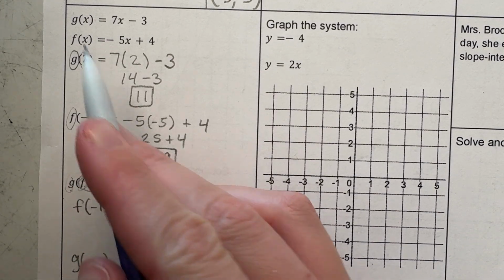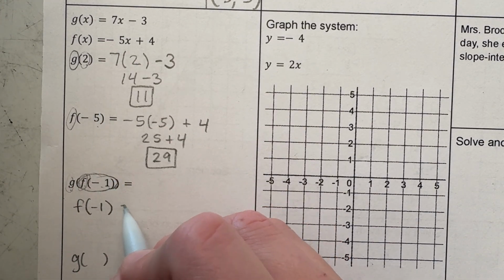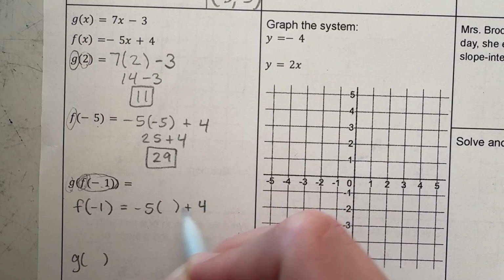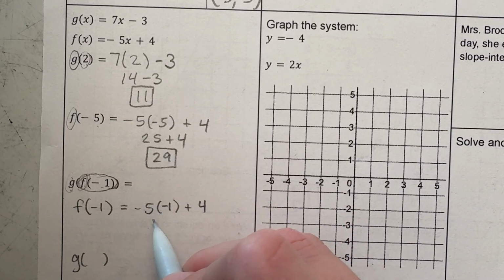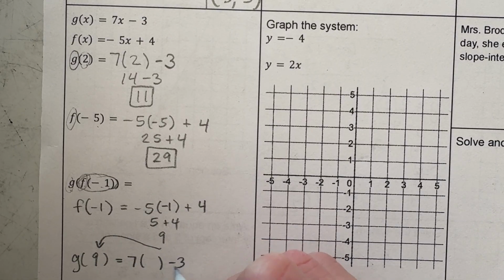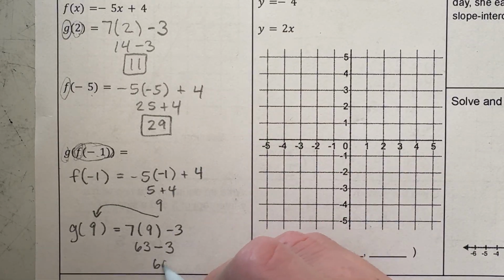So f of negative 1, I'm going to go get the f equation, which is negative 5x plus 4. I'm going to plug in negative 1. Negative times negative is positive. This is 9. So now I'm going to plug 9 into the g equation. That's 7 times x minus 3, plugging in 9. And I get 60.